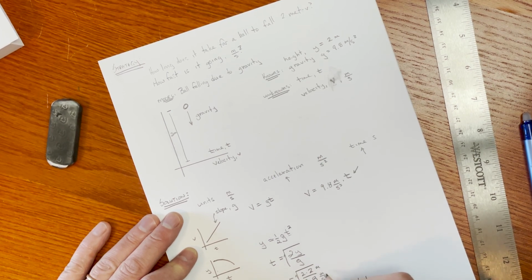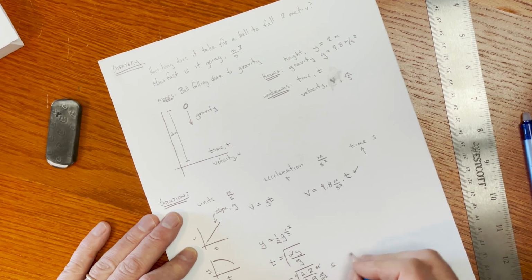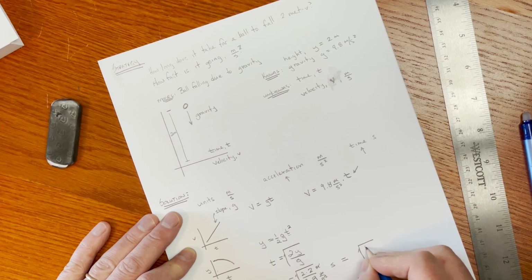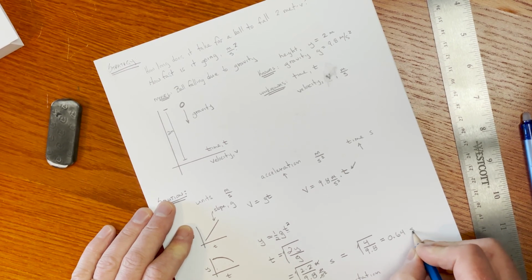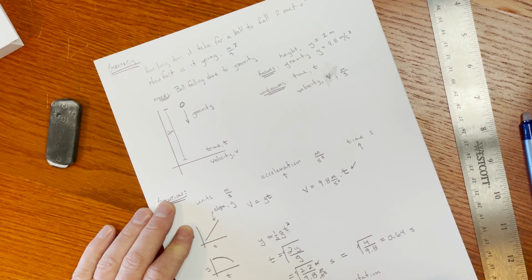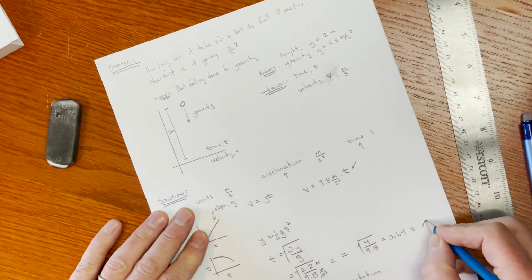I have a square root, so this is going to give me units of seconds in the end. If I take that out of the square root, units of seconds. And that gives me the square root of 4 divided by 9.8. And that turns out to be 0.64 seconds, which is of order 1. Okay, so that makes sense.